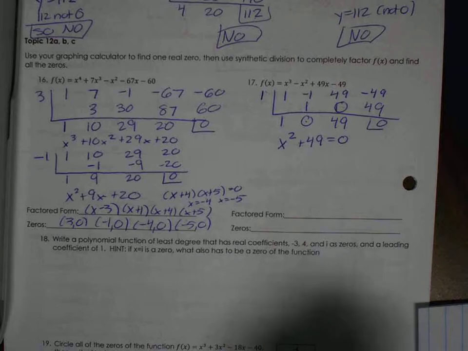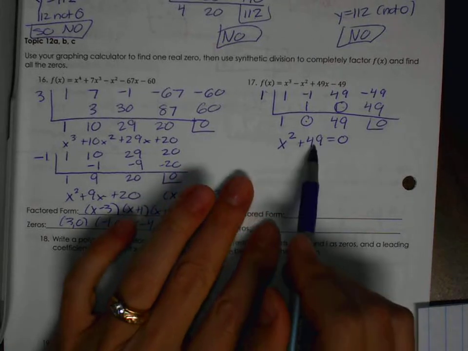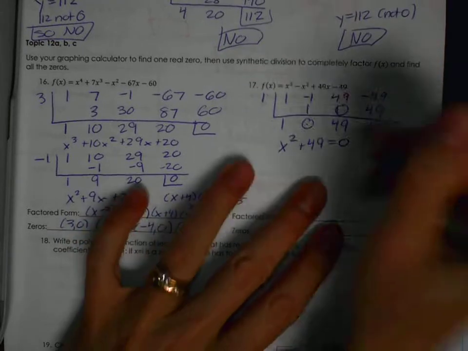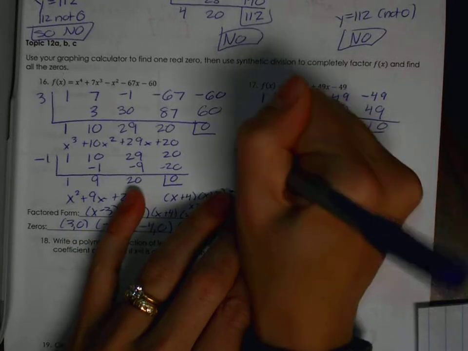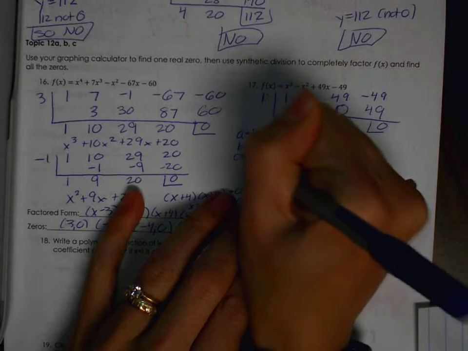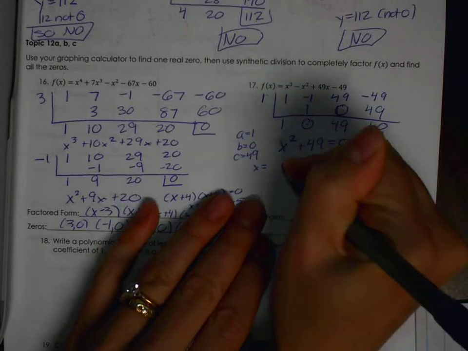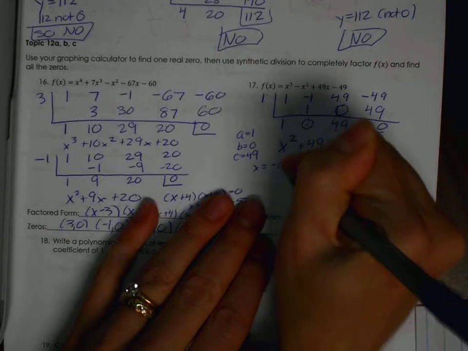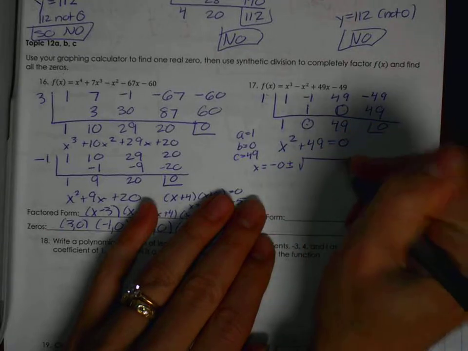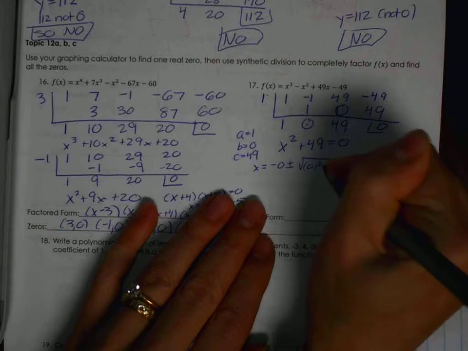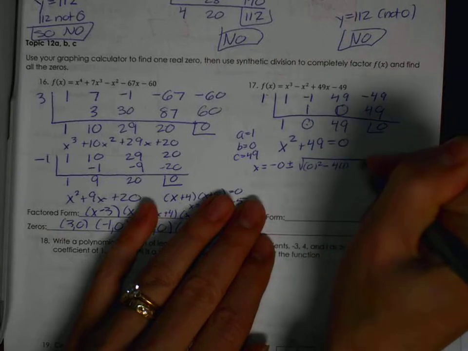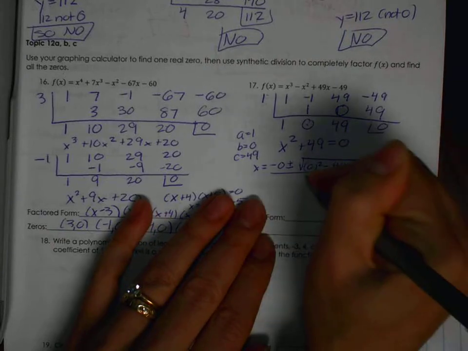I'm going to have to do the quadratic formula to solve this, because I can see I can't factor it. So my a value is 1, my b value is 0, and my c value is 49. So x equals negative b plus or minus the square root of b squared minus 4ac all over 2a.